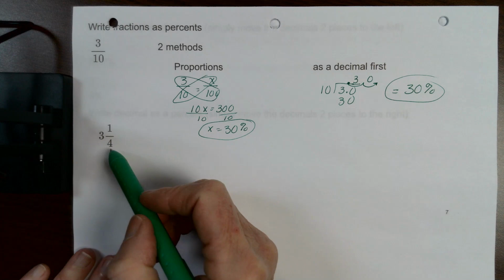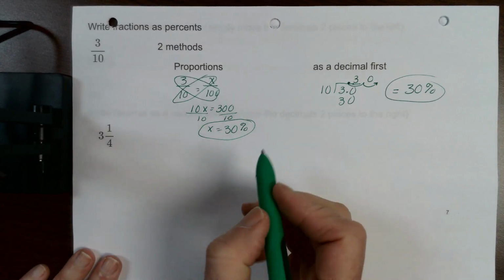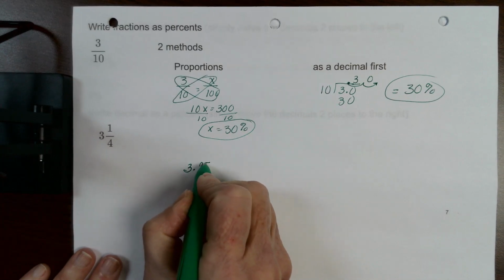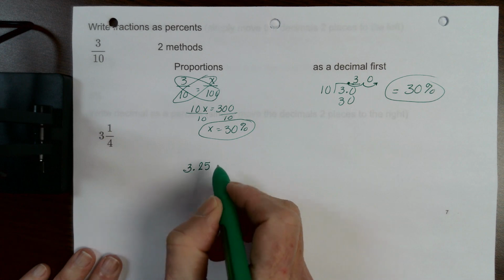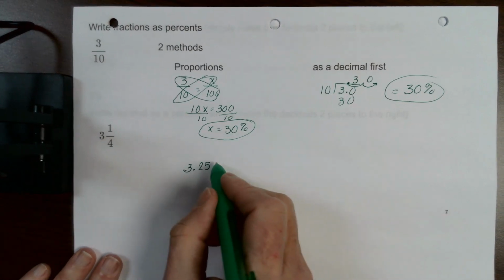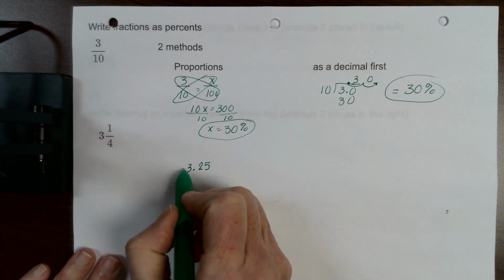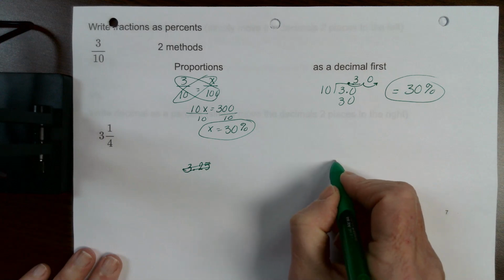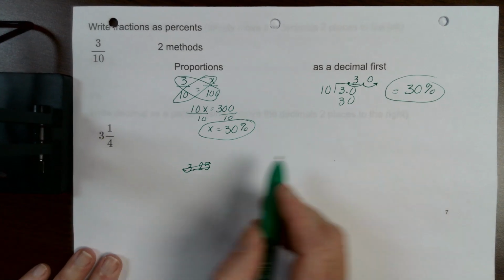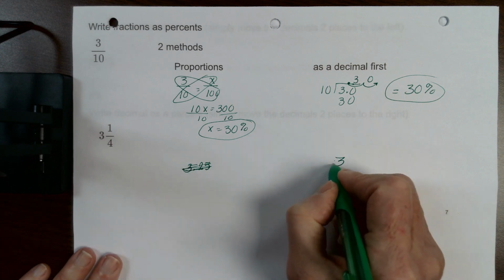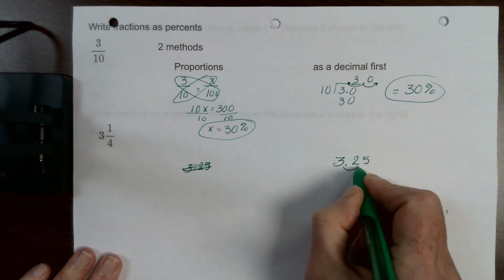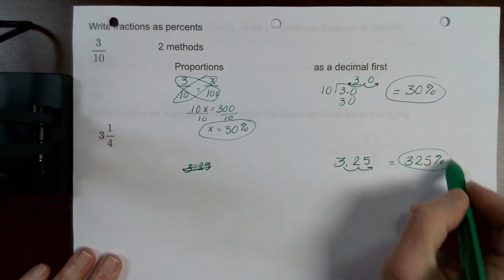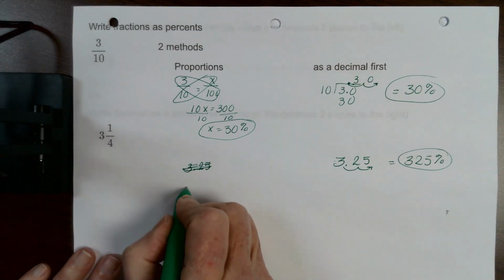Here's another one. I have 3 1/4. I know that the decimal value for 1/4 is .25, so 3 1/4 is 3.25. Okay, so I can take that and I can make it as an improper fraction, but I'll save that for over here. So my decimal, I'll go ahead and move it here. And then all I would have to do is move it over 2 places, so I have 325%.